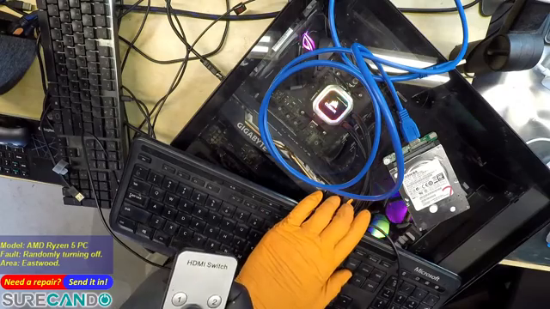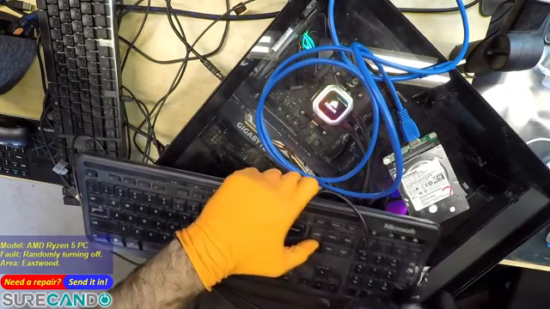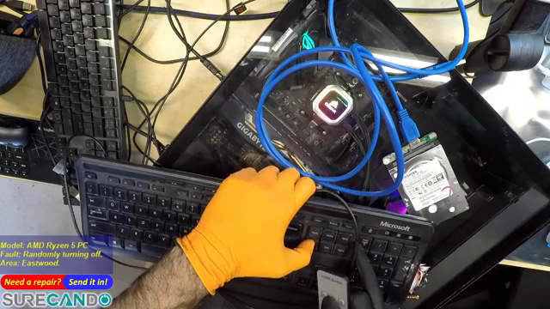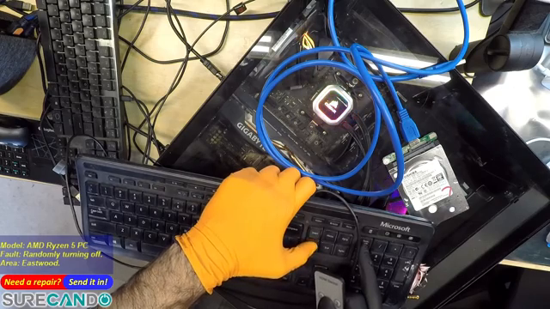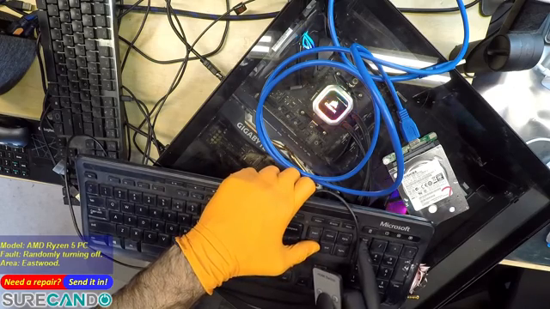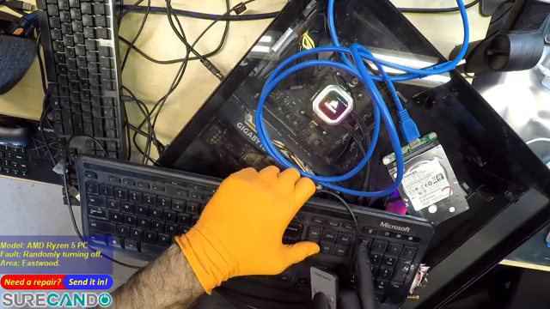Okay, let's go into BIOS. So we're between a motherboard or a power supply. But it's just a 5-volt rail. Okay, we're in the BIOS.